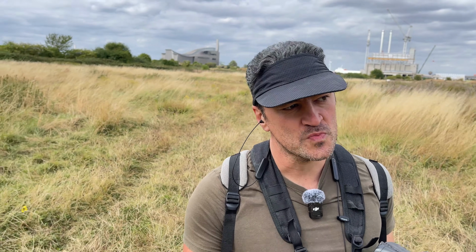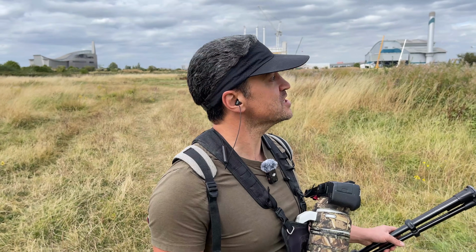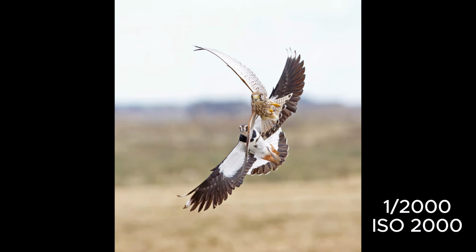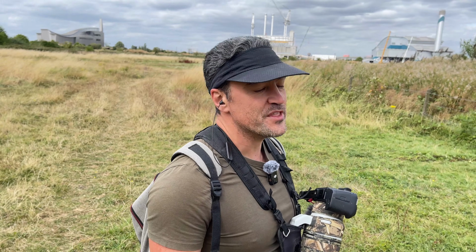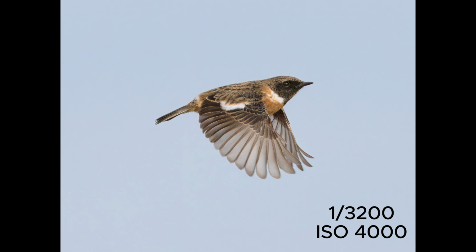Now my third custom function, I'll program in approximately 1/2000th of a second and 2000 ISO. Now that is for this sort of a situation, actually just now, where the cloud goes over the sun and it's still bright, but I need a bit more light and the shutter speed's going to be lower. And I will risk that on slower moving birds. If it's something smaller and I know it's going to take off, then I'll risk it and put the ISO up to 4000 if necessary. But I put those on custom functions on my camera.